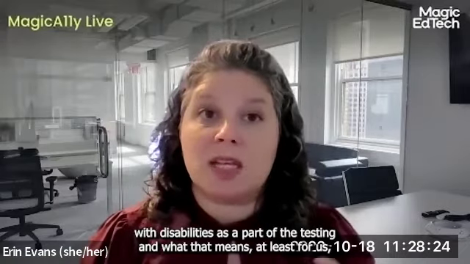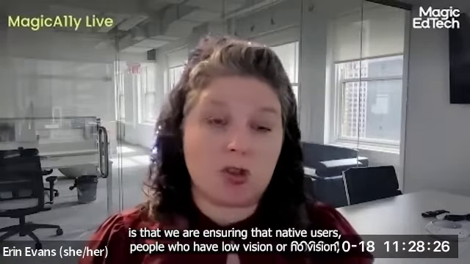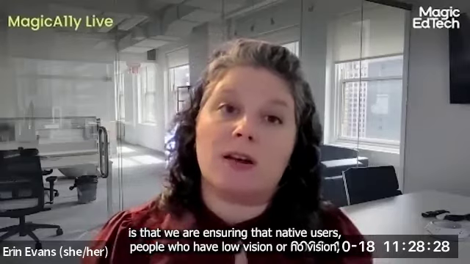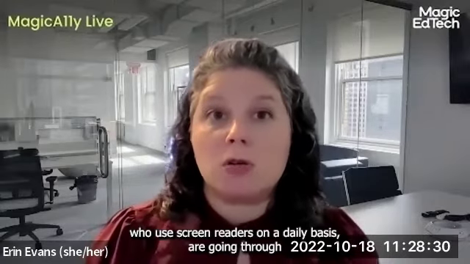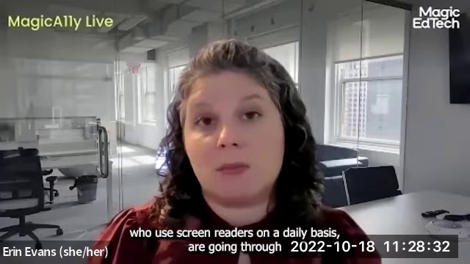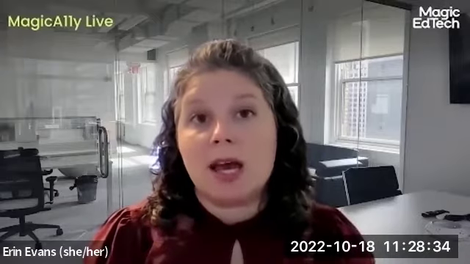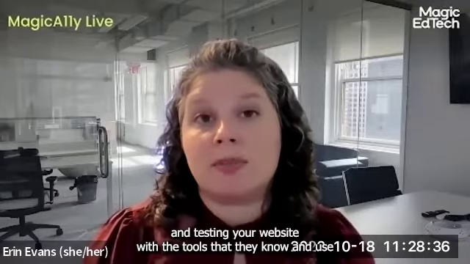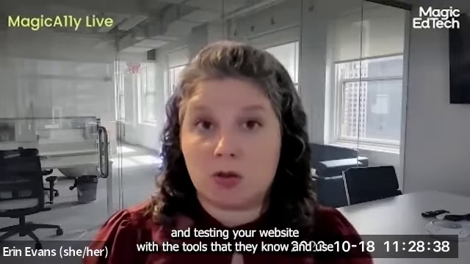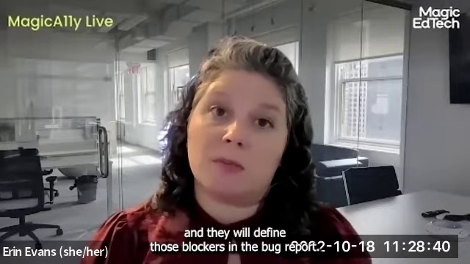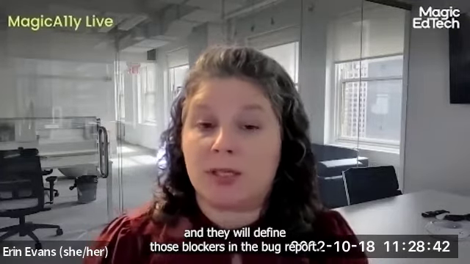And what that means, at least for us, is that we are ensuring that native users, people who have low vision or no vision, who use screen readers on a daily basis, are going through and testing your website with the tools that they know and use. And they will define those blockers in the bug report.